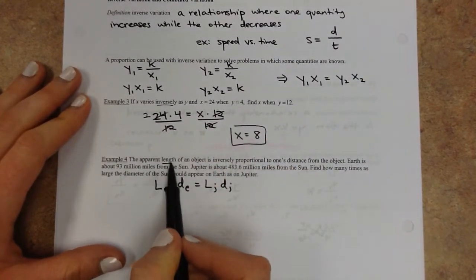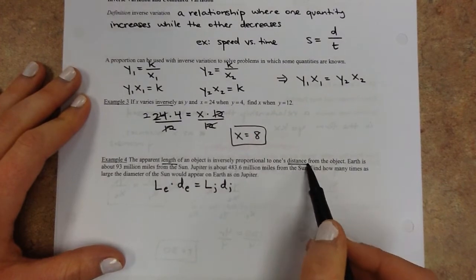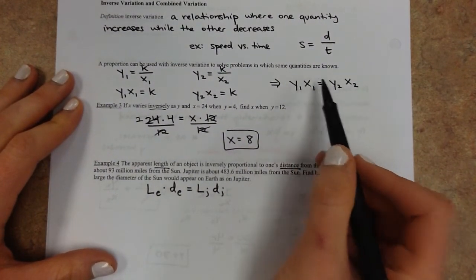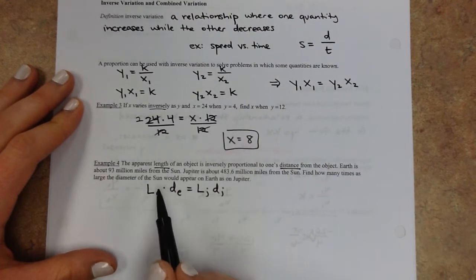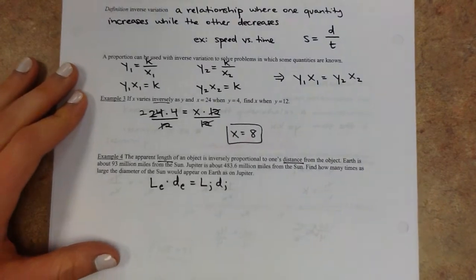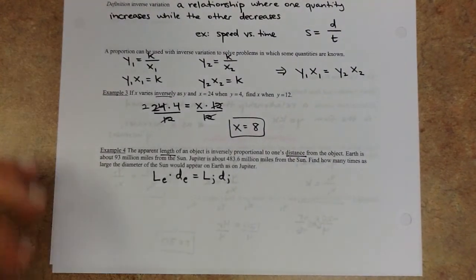So it says the apparent length is inversely proportional to the distance from the object. So we're setting up this relationship right here. Length is y, distance is x. So here's what we've got: the length of the Earth times the distance of the Earth, and then length of Jupiter times the distance of Jupiter. Now we're going to plug in what we know.